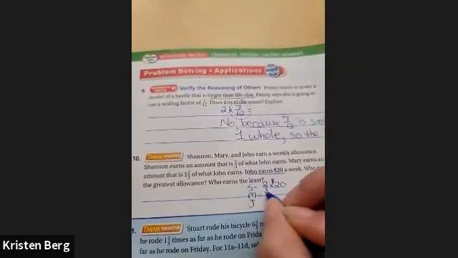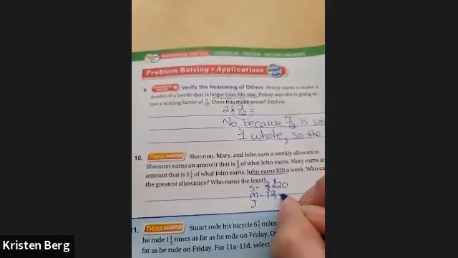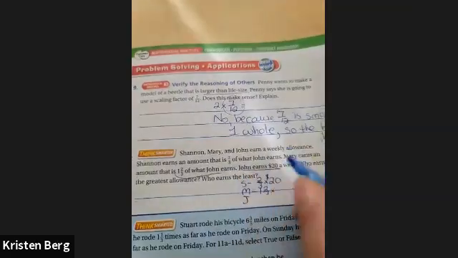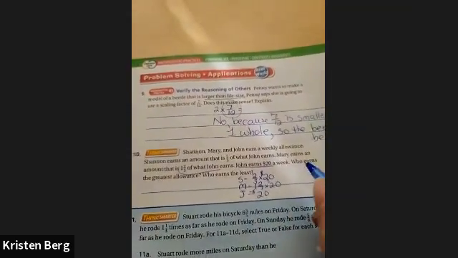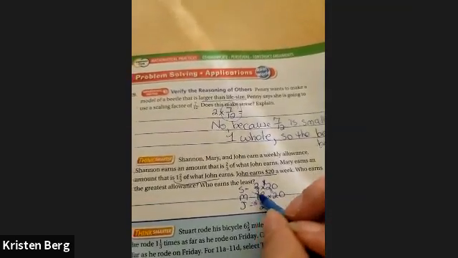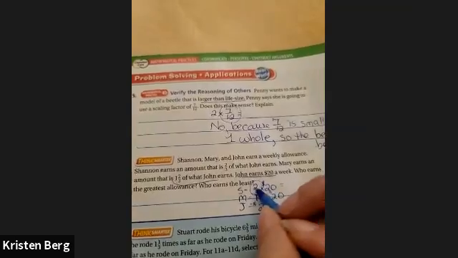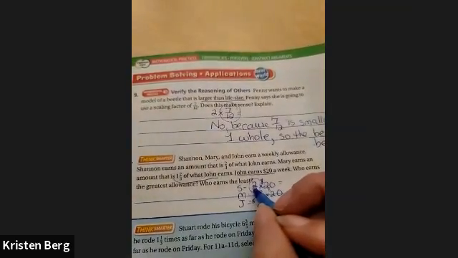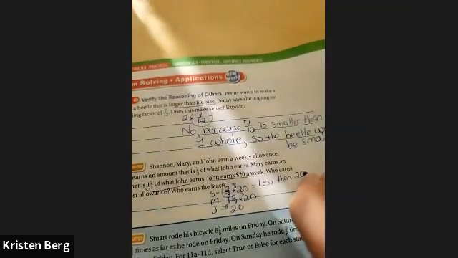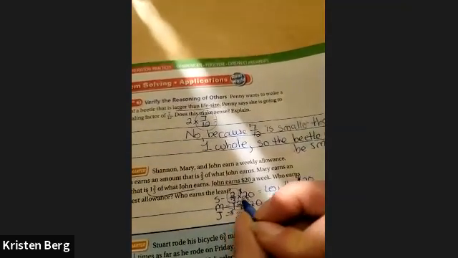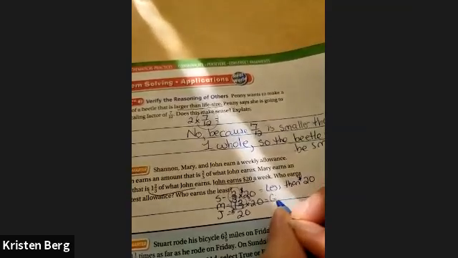Mary does 1 2/3 of John. And John is 20. And then again, John, what did he make? He makes $20. So who will earn the greatest and who would earn the least? Well, this 2/3, if you're going to multiply 20 by 2/3, that is smaller than 1. So therefore, that's going to be less than 20. And then here we're multiplying by something that is bigger than 1. So that would be greater than 20.